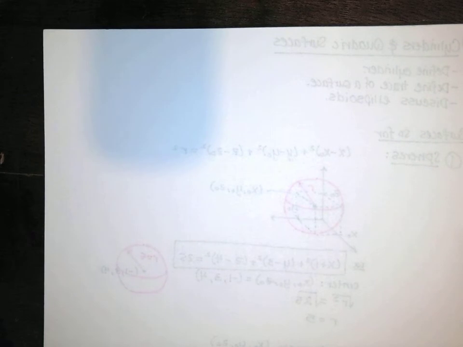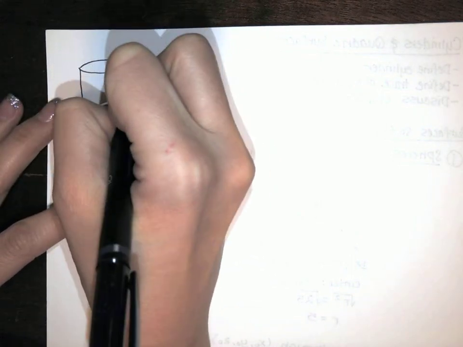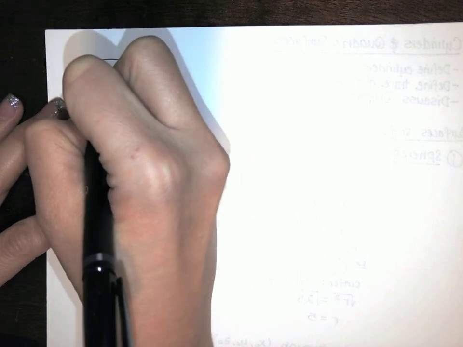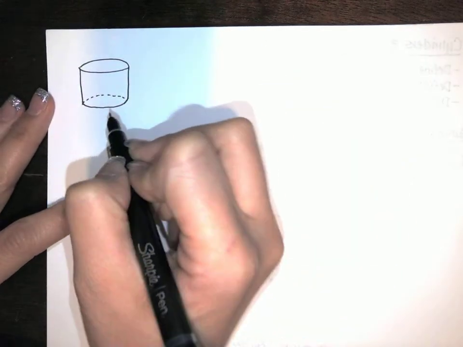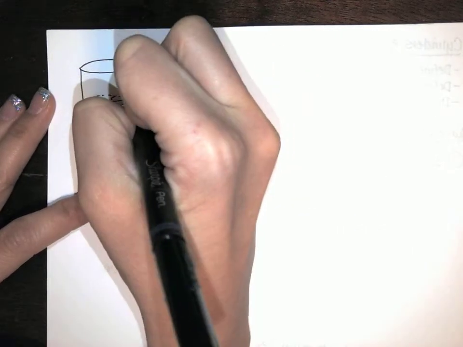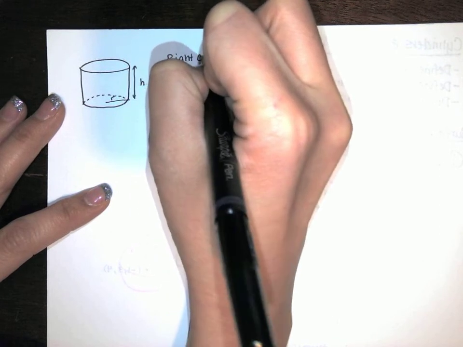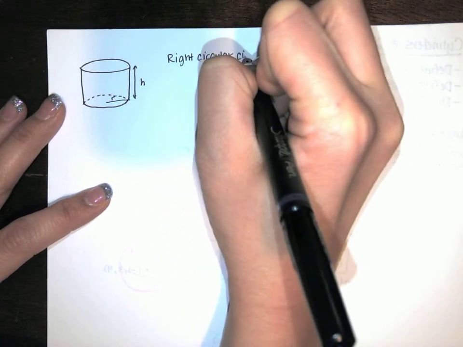I'm going to call it a cylinder. Now it's not exactly the cylinder that you're expecting, although the cylinder that you're probably expecting is a cylinder. It's a special case of this. When most people think of a cylinder, they think of something that looks like this, a right circular cylinder. It's supposed to be a circle. So the base is a circle with a radius r. It has some height. And that's what we're used to. This is a right circular cylinder.